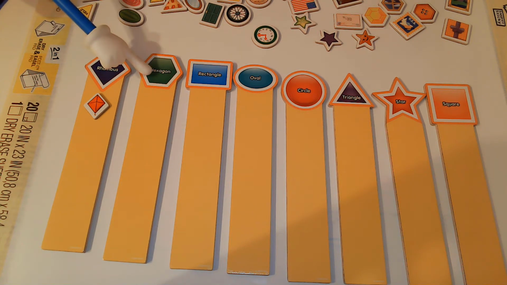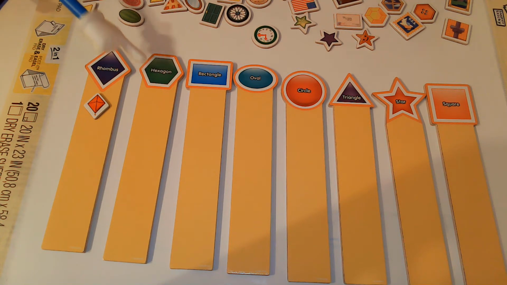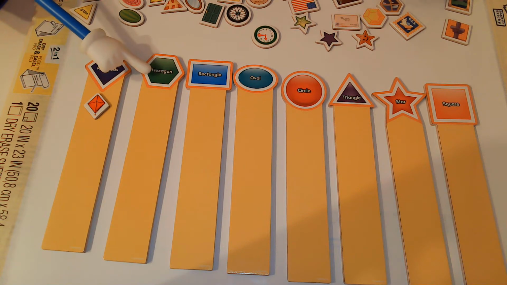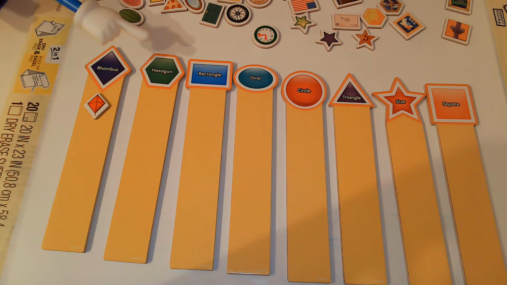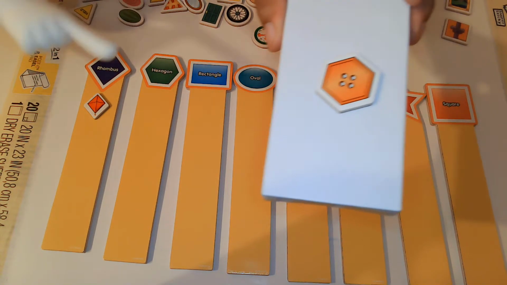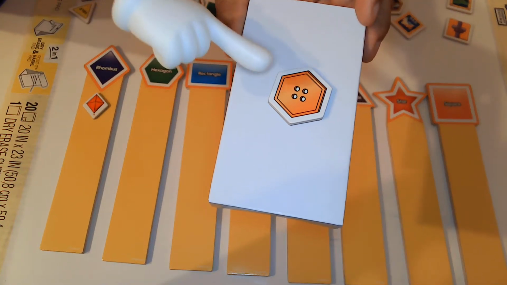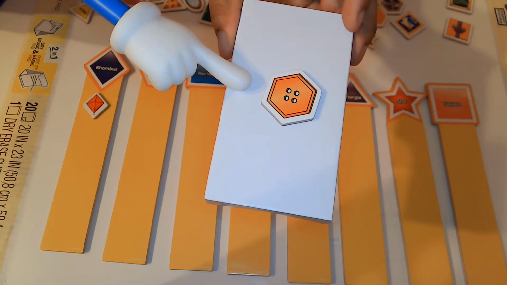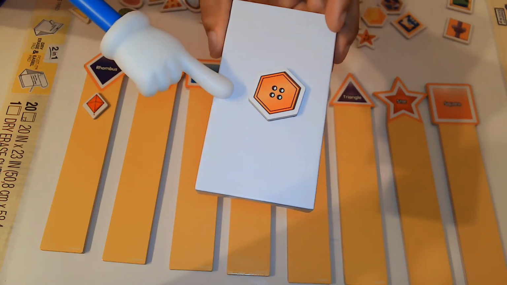And guess what? This is a different shape that you see all the time. You may not think of a picture that looks like a hexagon, so I'm going to give you a clue. Look at this picture right here. This is a picture of a button. Where do you see buttons? I like that idea.